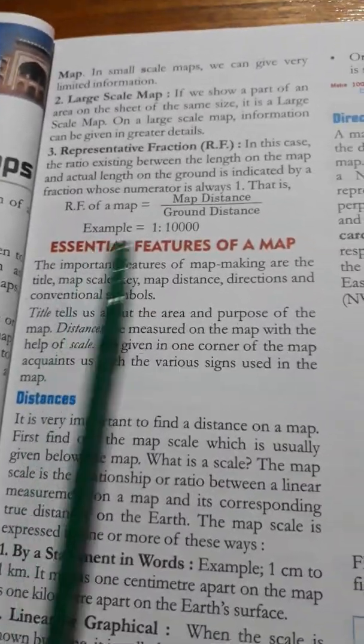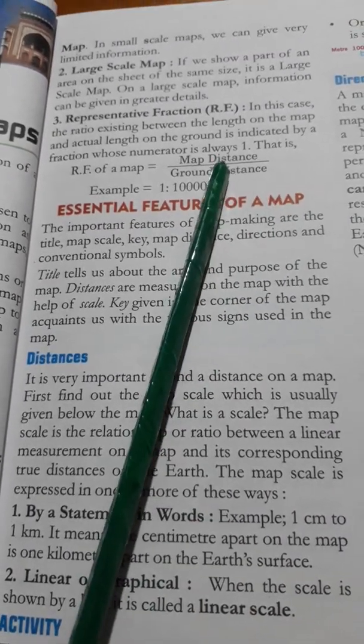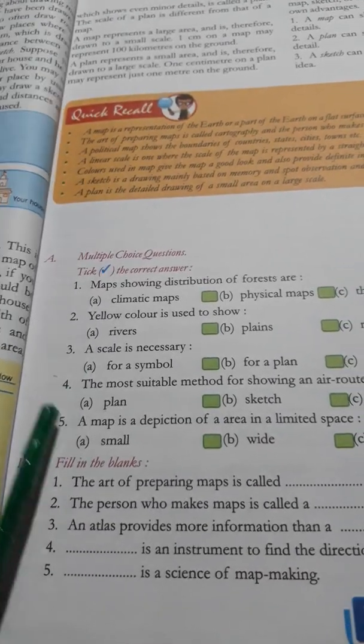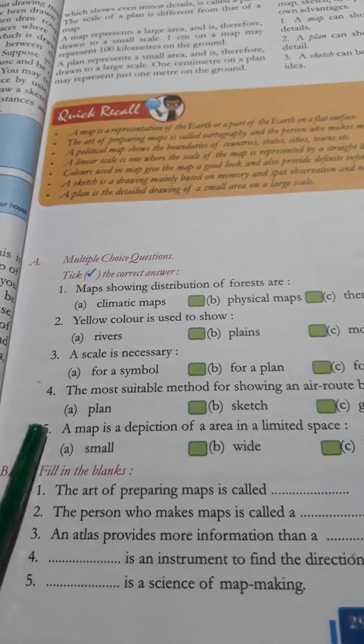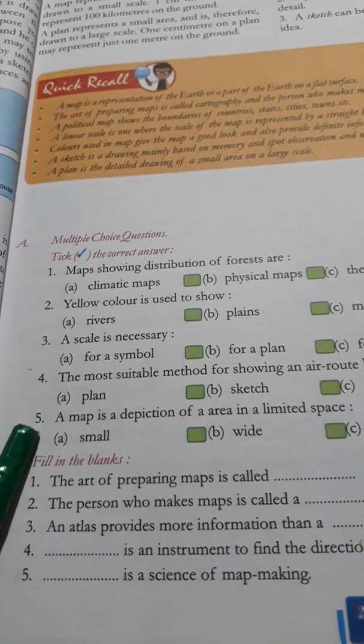Alright. Now the essential features of a map, this one we will continue in our next class. Only this much we'll do today, but before we start, you just try to go through all this. I would like to give you homework. Even though some questions might not have been started for us till now, you just try to do the multiple choice questions, that is, take the correct answer, number 1 to 5. All right, that's all for this.